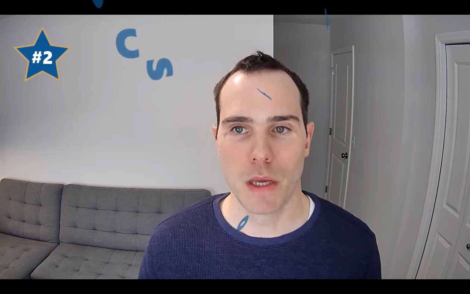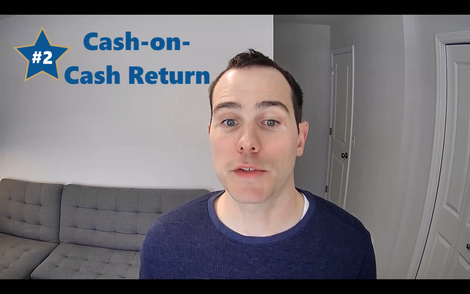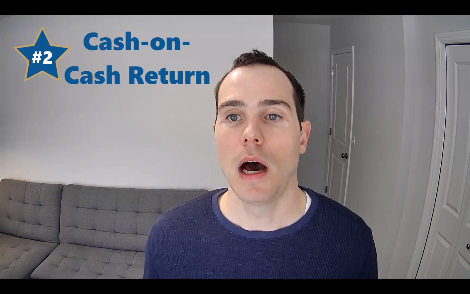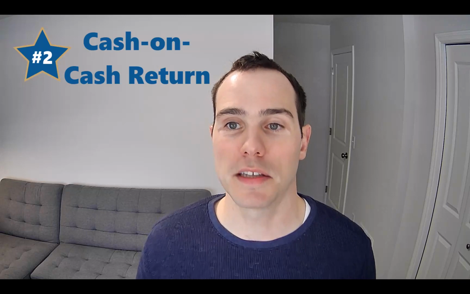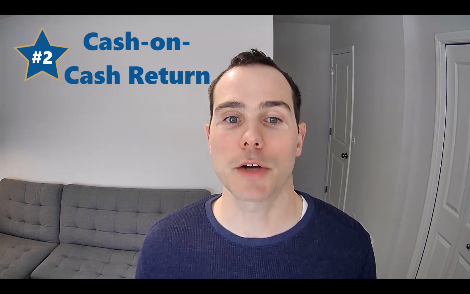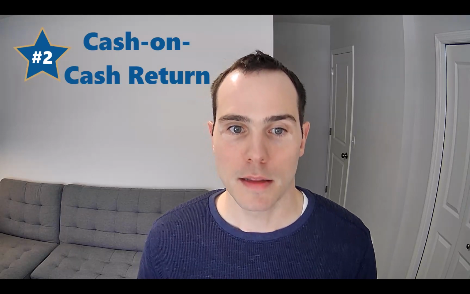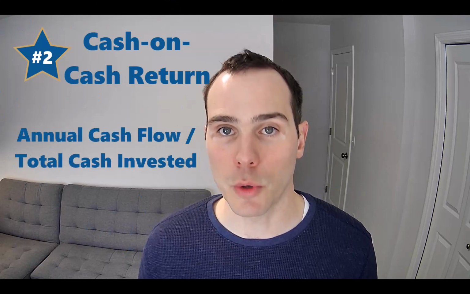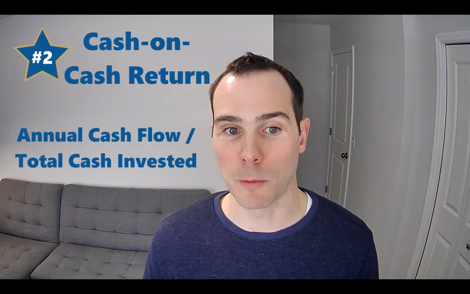Coming in at number 2 is the cash-on-cash return. The cash-on-cash return is the most functional metric for cash flow sensitive investors. Unlike the equity multiple and IRR, it's a yield metric and it doesn't factor in any appreciation. I think a well-vetted cash-on-cash return is arguably the best barometer of investment success. The calculation takes the annual cash flow divided by the total cash invested in the project.